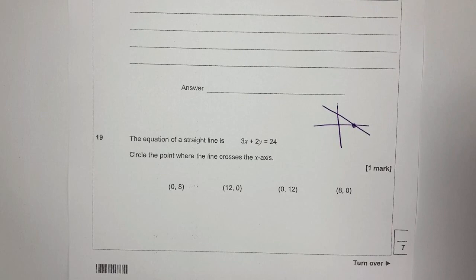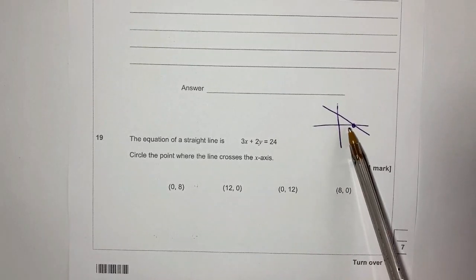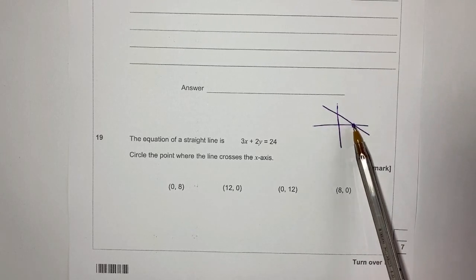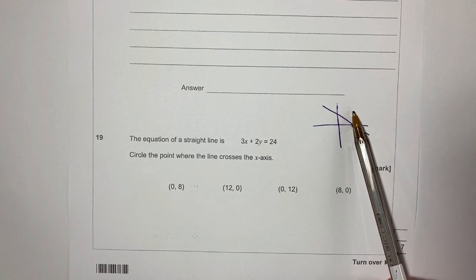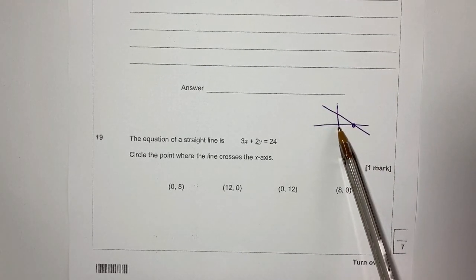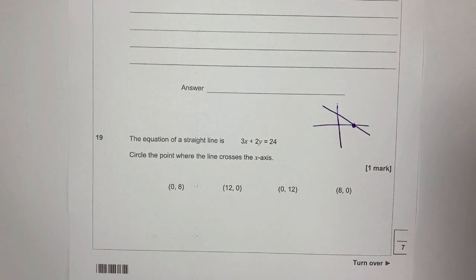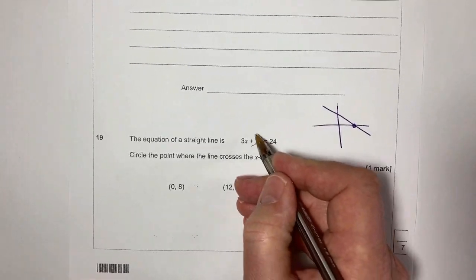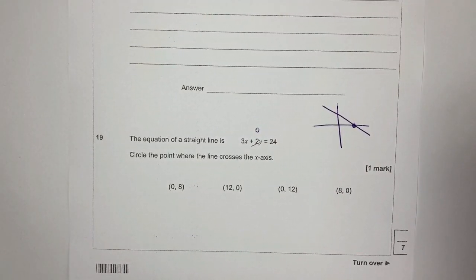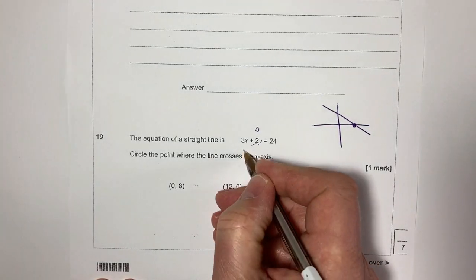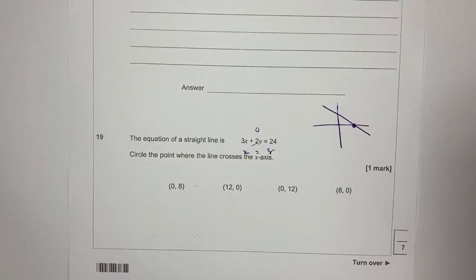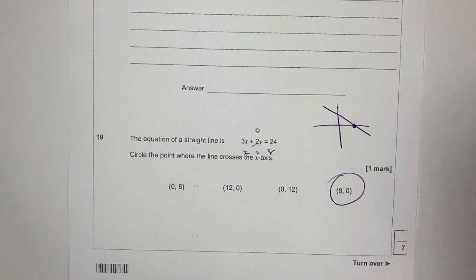So basically what we're saying is that the value at the x-axis is where y equals 0. So it's gone along, but it's actually not gone up anywhere. In other words, the value of 2y is going to be equal to 0, because 2 times nothing is nothing. So we've got 3x equals 24. If you divide that through by 3, then we're going to get x equals 8. Hopefully you can see that it's going to be (8, 0). So it goes along to 8, but it doesn't go anywhere above the y line. Okay, I hope that's all right for you.